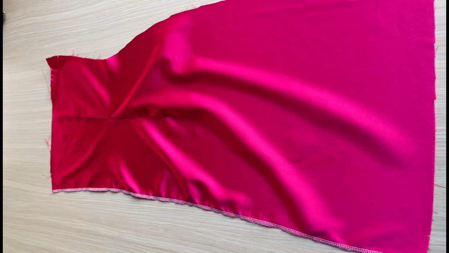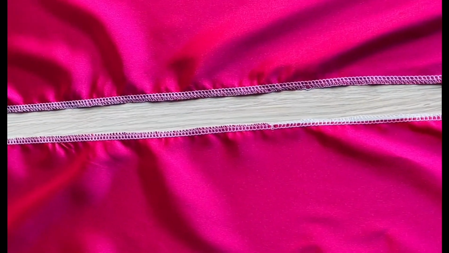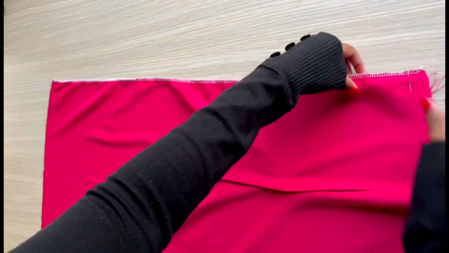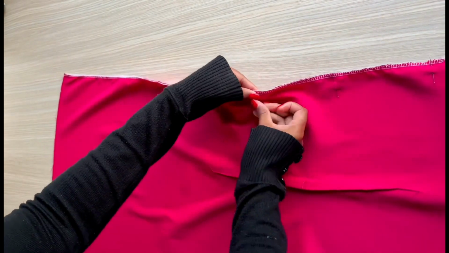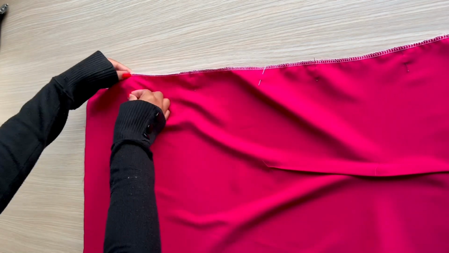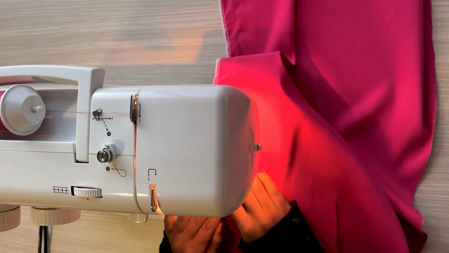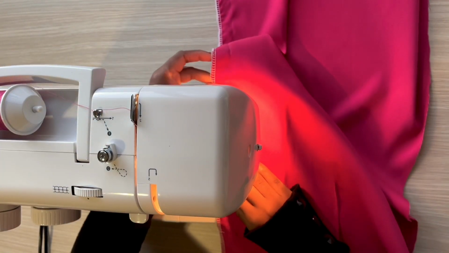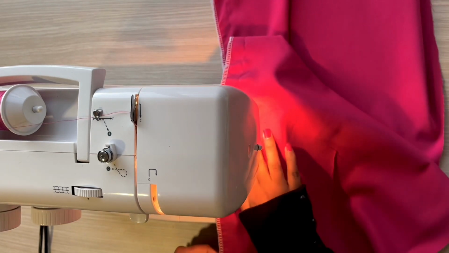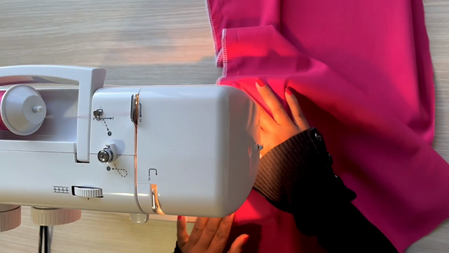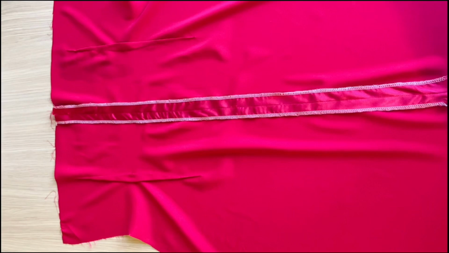Next thing to do is to start stitching the zip on the dress. First thing I'm going to need is the 2 back pieces, then I'll place them like this, put right sides together and pin it in place. Then finally I can start stitching the seam allowance for the zip, which is about 2 centimeters. After stitching it, it's going to end up looking like this, and obviously I had to iron the seam open.